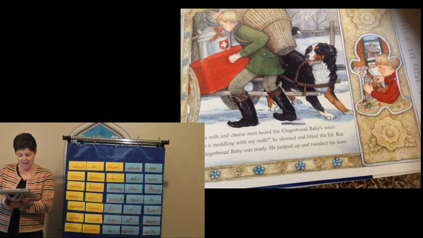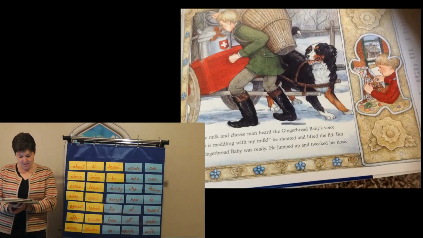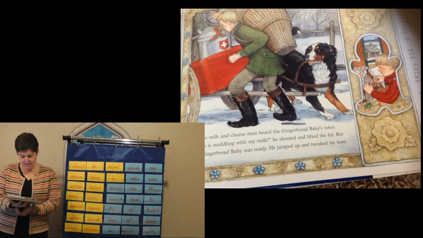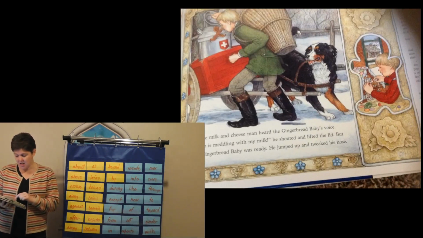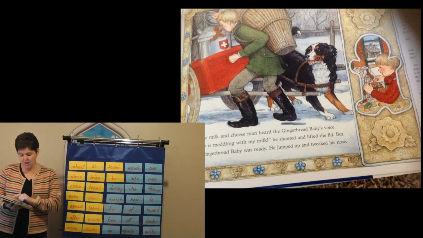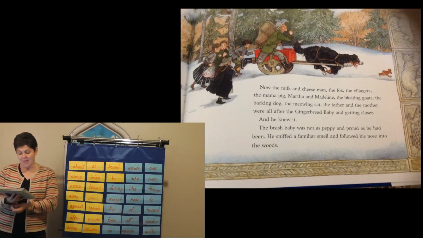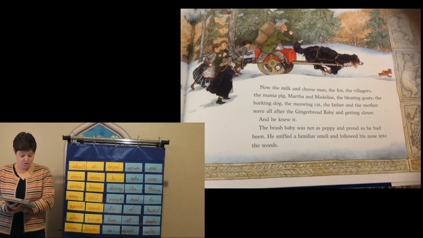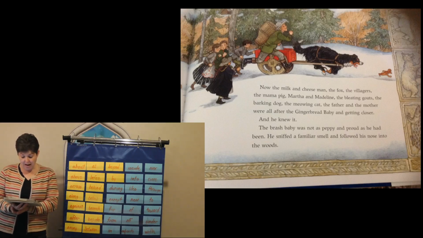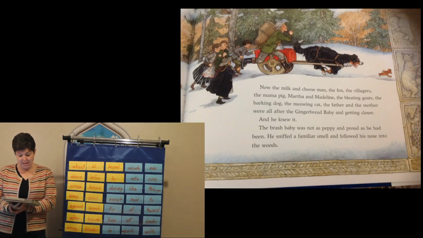The milk and cheese man heard the gingerbread baby's voice. "Who is meddling with my milk?" he shouted, and he lifted the lid. Well, the gingerbread baby was ready. He jumped up and tweaked his nose. Now the milk and cheese man, the fox, the villagers, the mama pig, Martha and Madeline, the bleating goats, the barking dog, the meowing cat, the father and the mother were all after the gingerbread baby and getting closer.